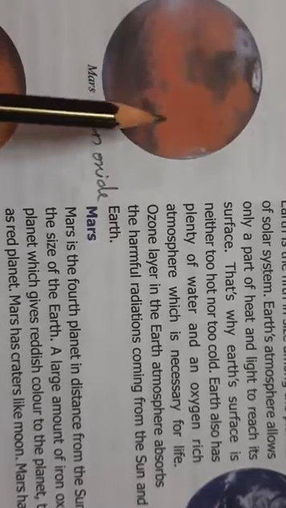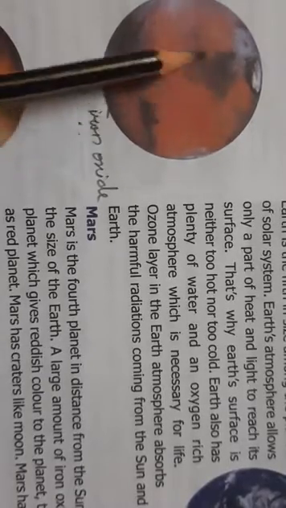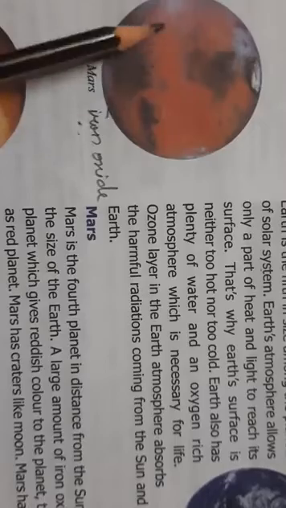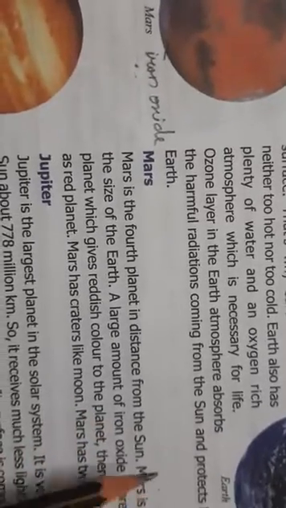Mars also has craters like the Moon. What do you mean by craters? Craters means big pits. When you look at them, it seems like spots on the planet. Now Mars has got 2 moons. There are 2 moons of Mars.